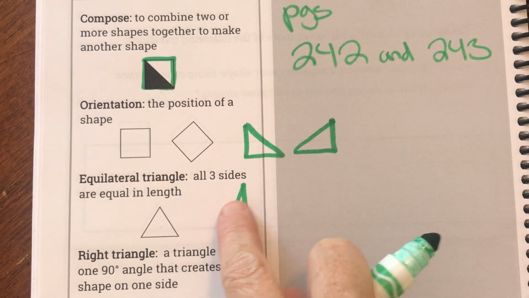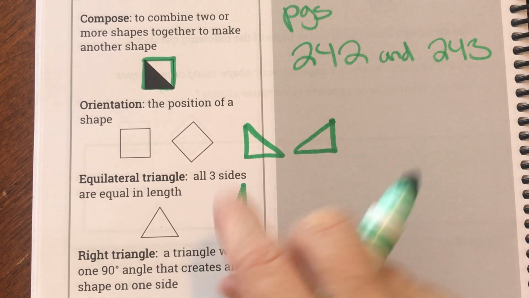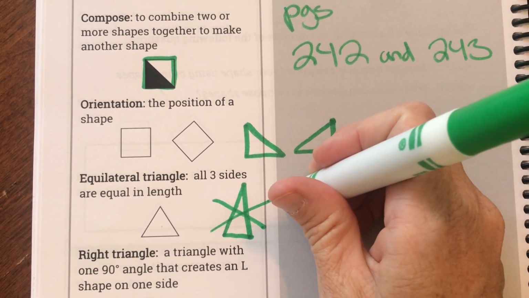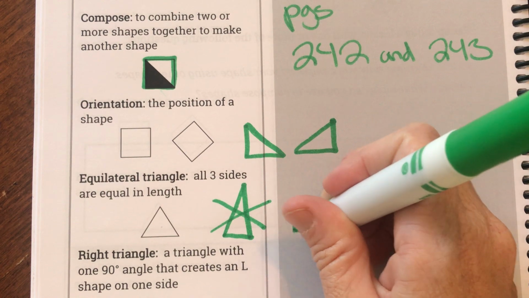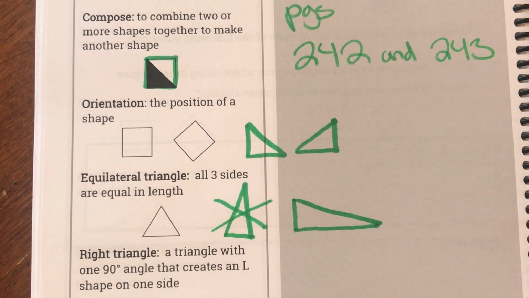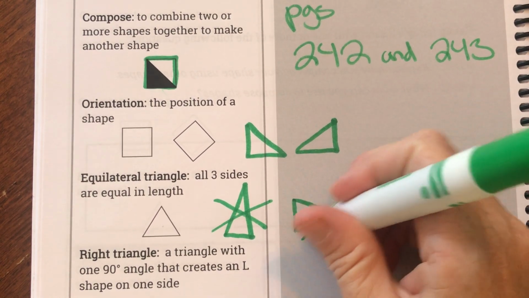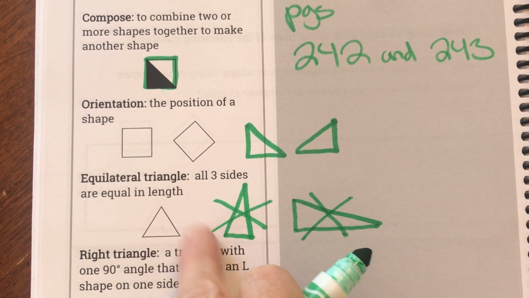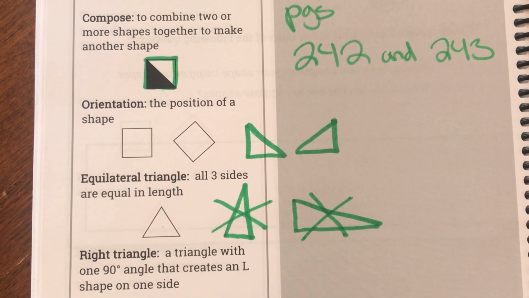See how that has two long sides and a short side? We could also draw a triangle like this. So that has a short side, a medium side, and a longer side. So that's why this is a special triangle, because all three sides are equal.